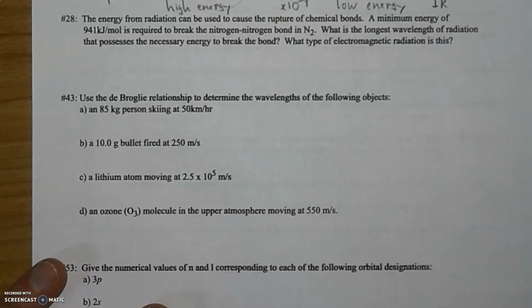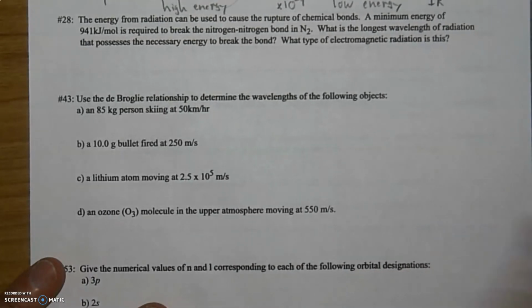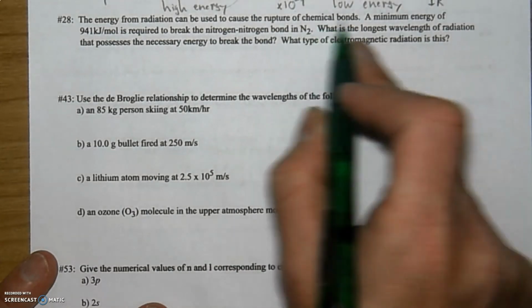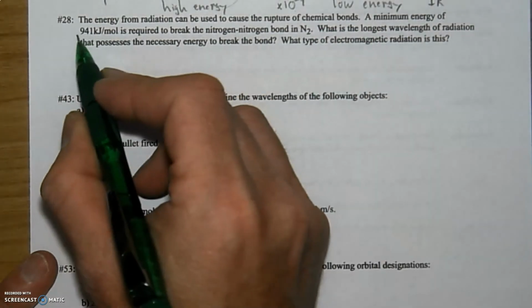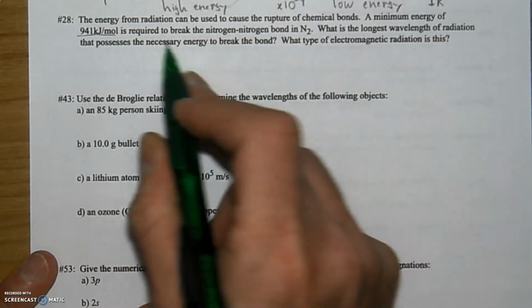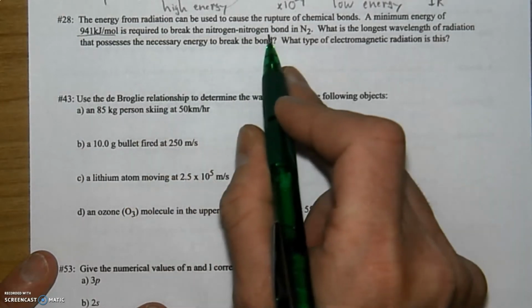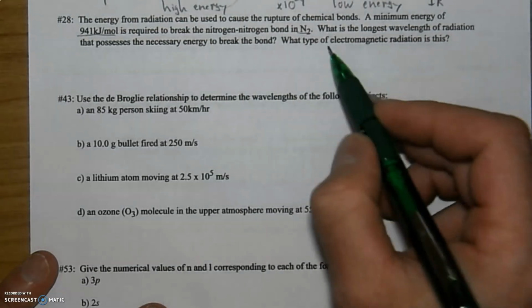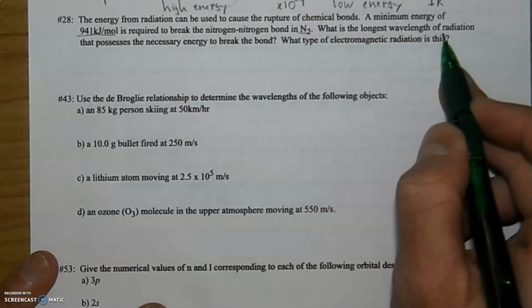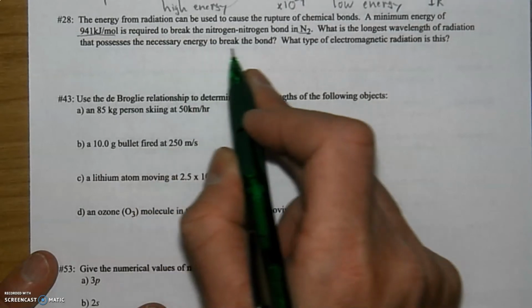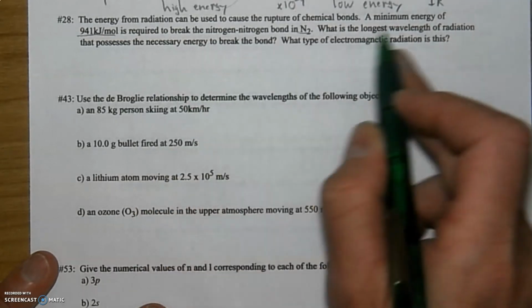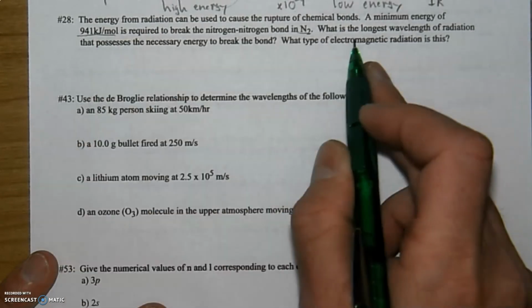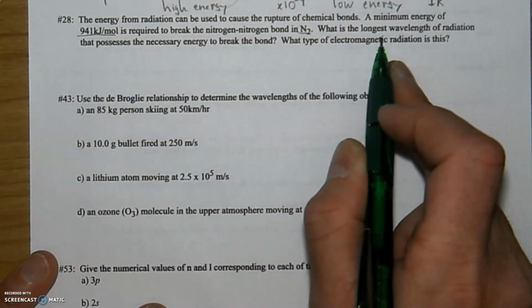Number 28. The energy from radiation can be used to cause a rupture in chemical bonds. A minimum energy is required to break the bond of a nitrogen-nitrogen N2 triple bond. What is the longest wavelength of radiation that possesses the energy necessary to break the bond? Okay, so we know what the energy is to break that. So we just start looking for the wavelength that goes along with that.